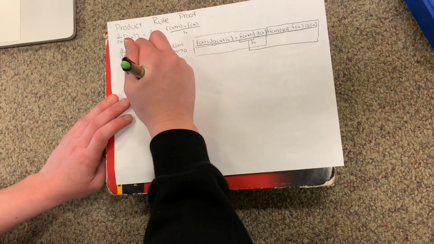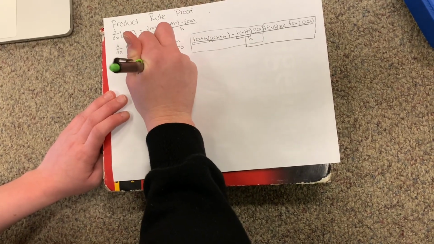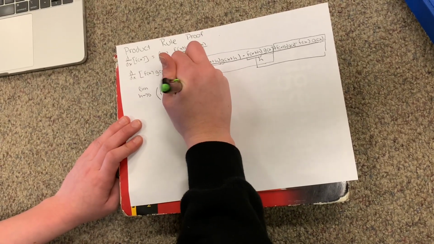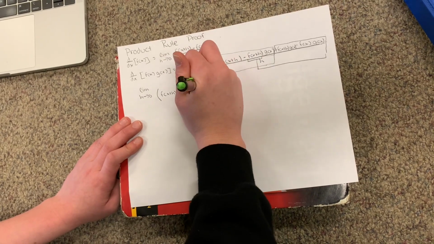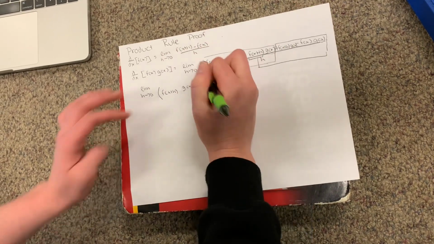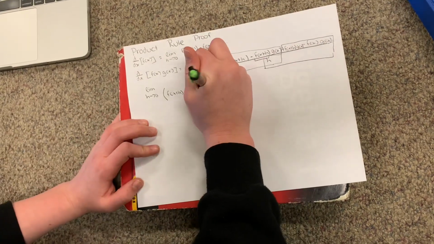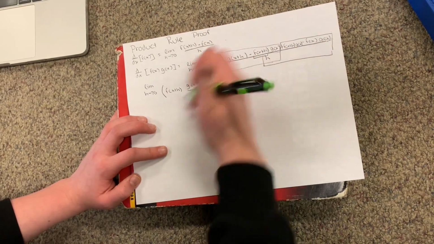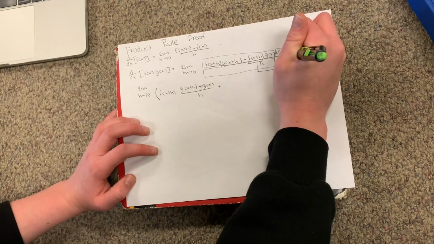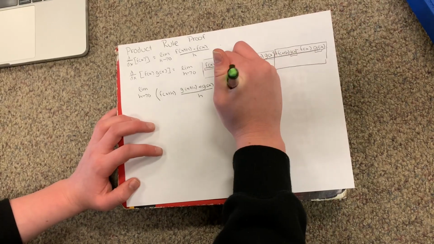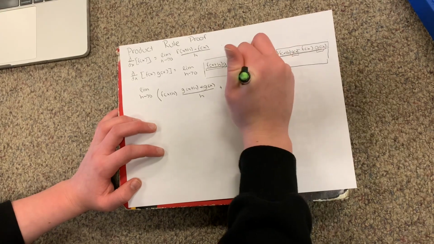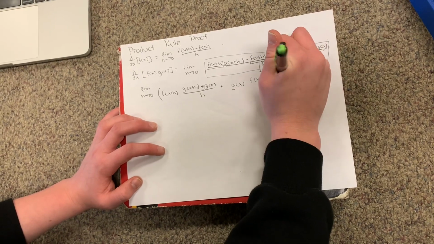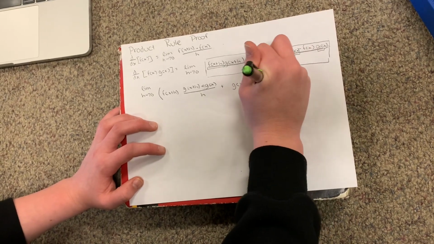So we can factor f of x plus h out, and then you're left with g of x plus h minus g of x, because the negative has to be distributed, all over h. And then you can add the other one, where g of x can be factored out of both of them. So take g of x to the outside, and you're left with f of x plus h minus f of x, all over h.